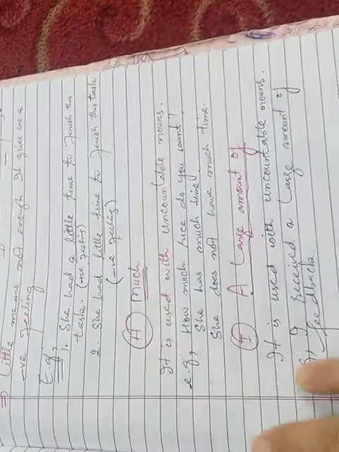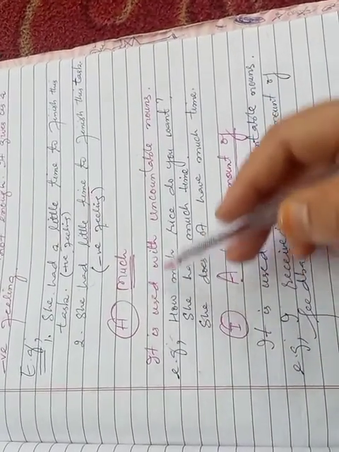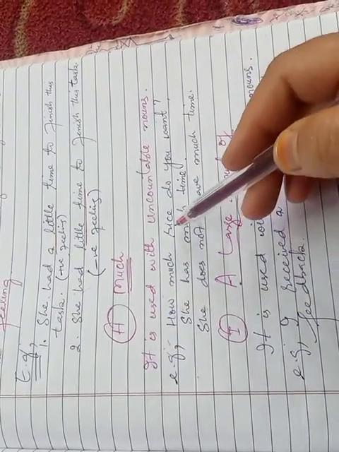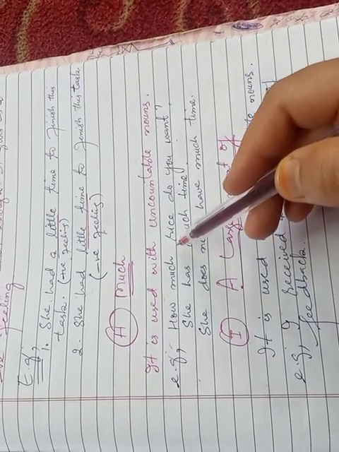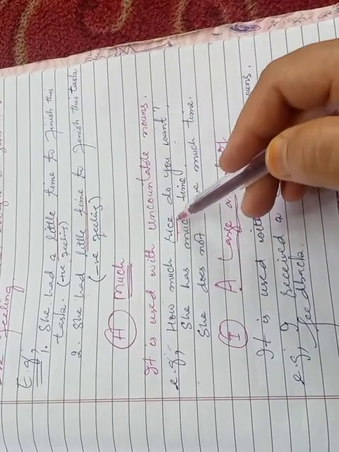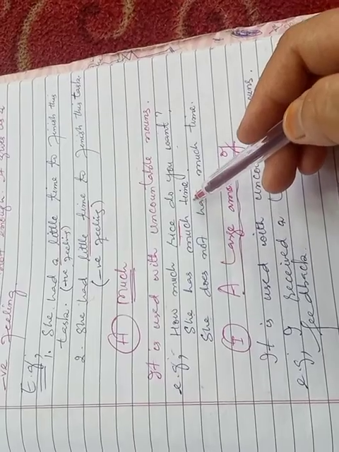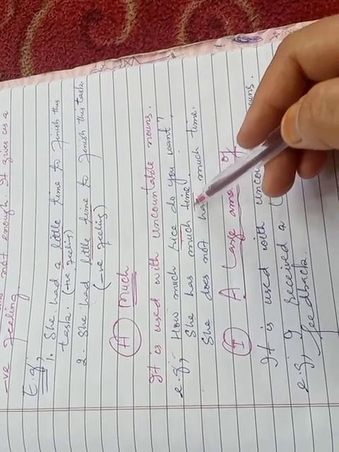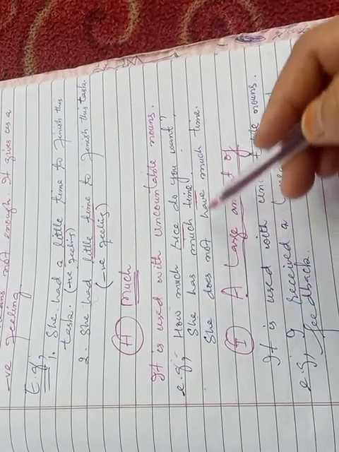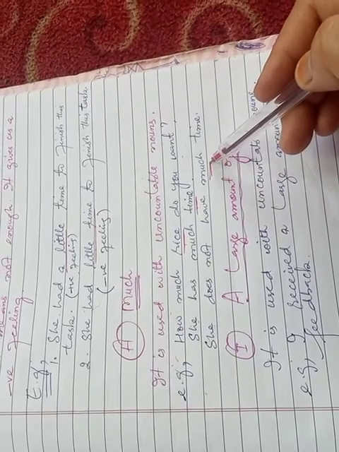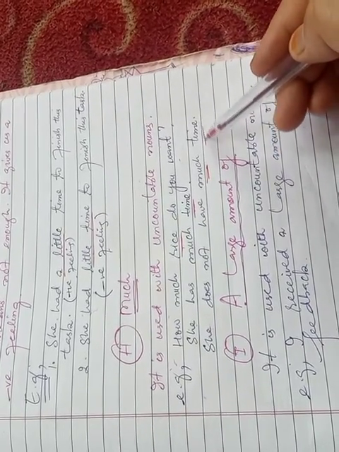Then much. Much is used with uncountable nouns. How much rice do you want? It's used with uncountable nouns. Rice is an uncountable noun. She has much time. Time is an uncountable noun. She does not have much time. This is an uncountable noun.